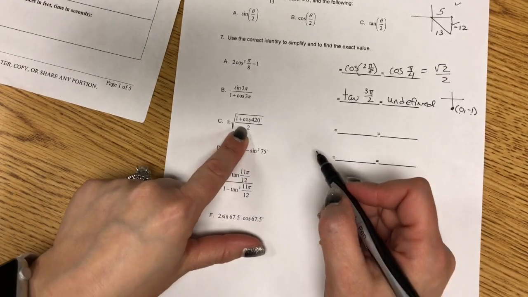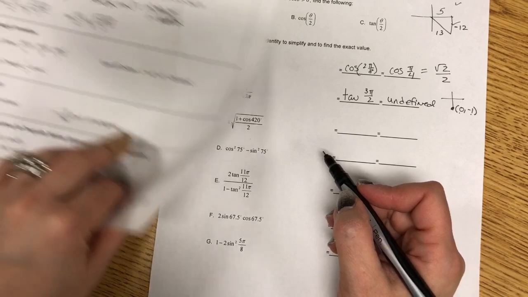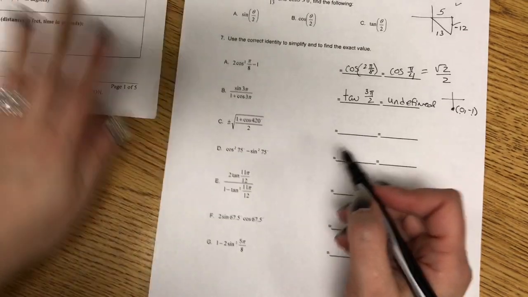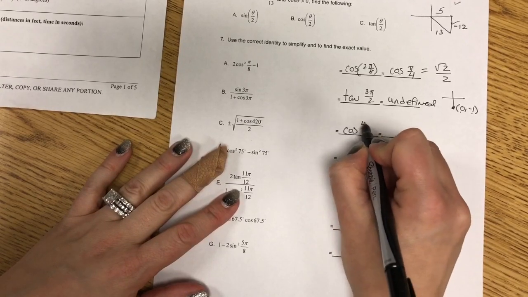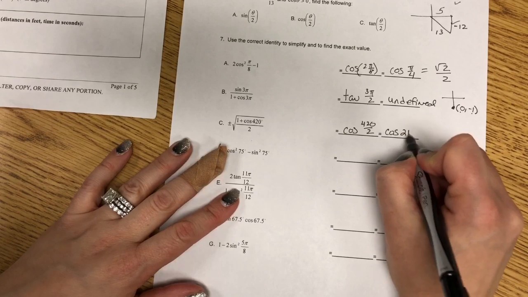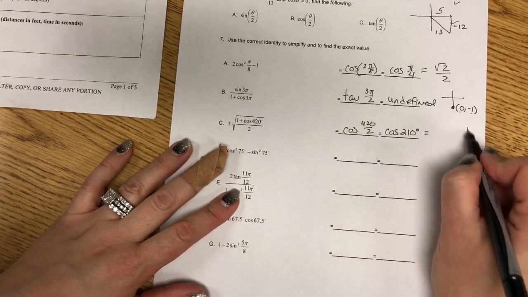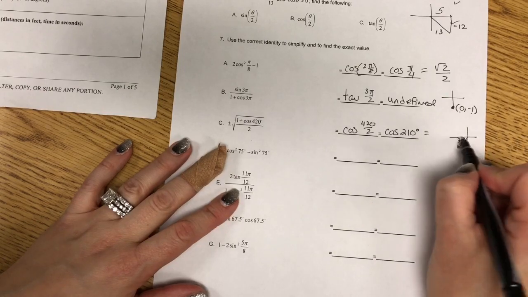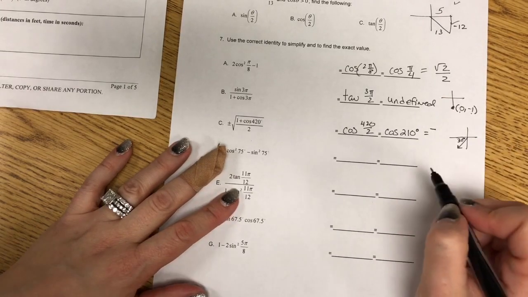This identity, 1 plus cosine in the numerator, is the cosine half angle. So that's the same thing for cosine of 210. So 210 is in this quadrant, 30 degrees past 180. So that's going to be a negative answer.